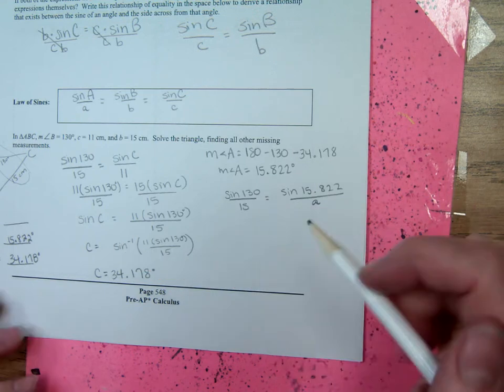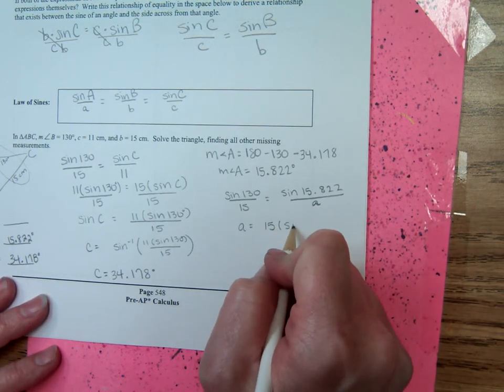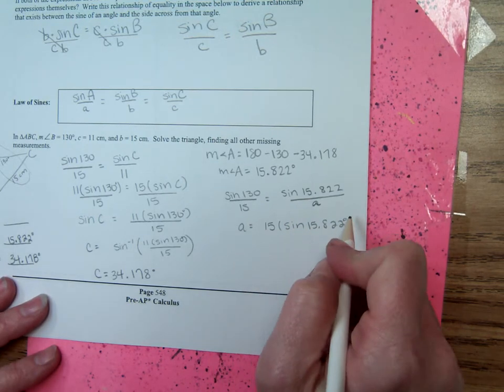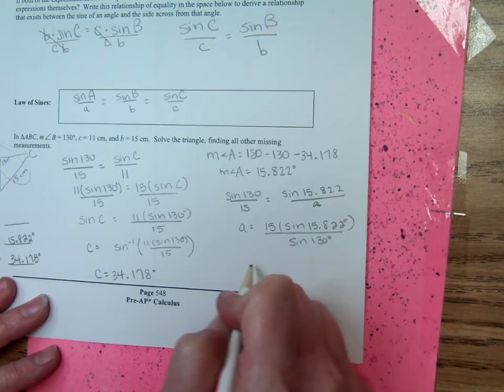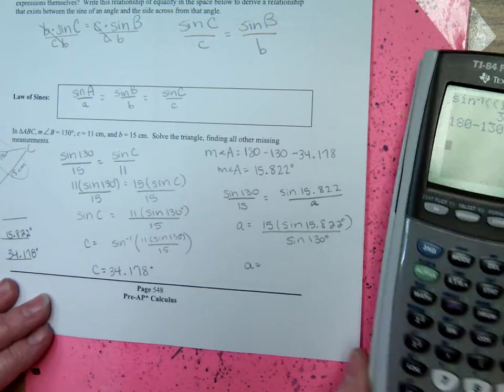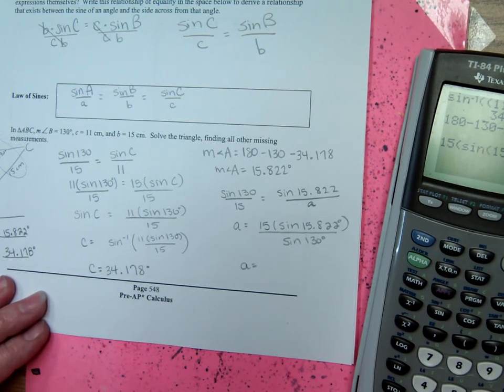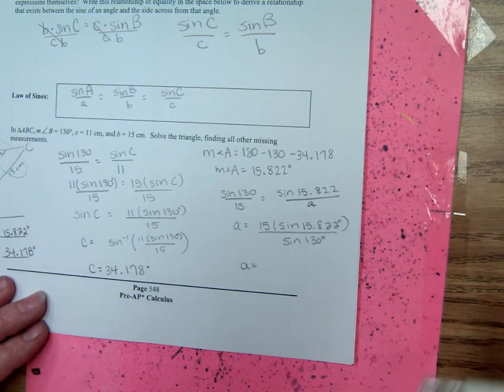So A would equal 15 times the sine of 15.822 degrees divided by the sine of 130 degrees, which is 5.339.